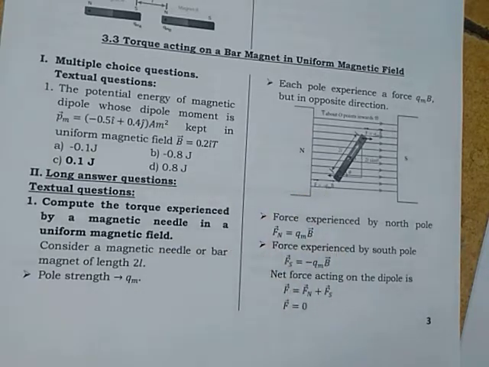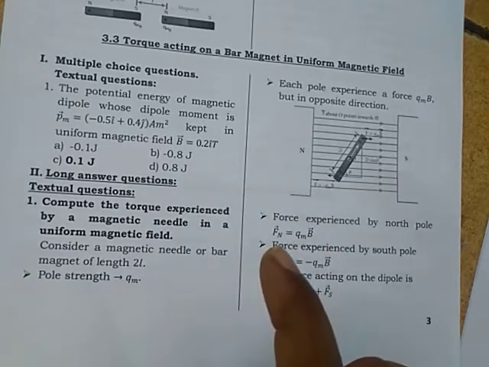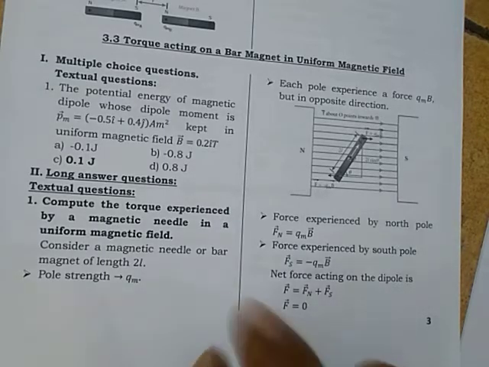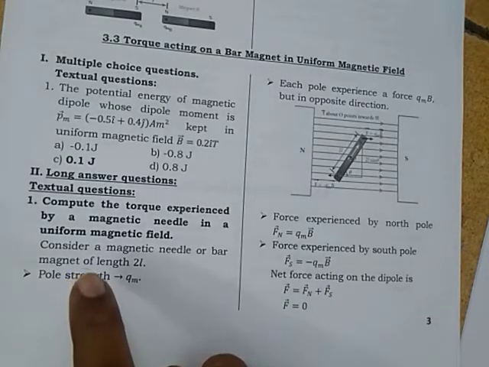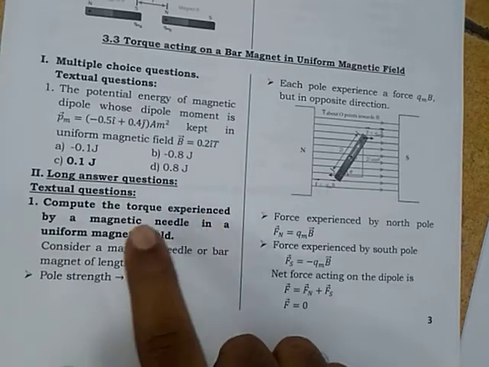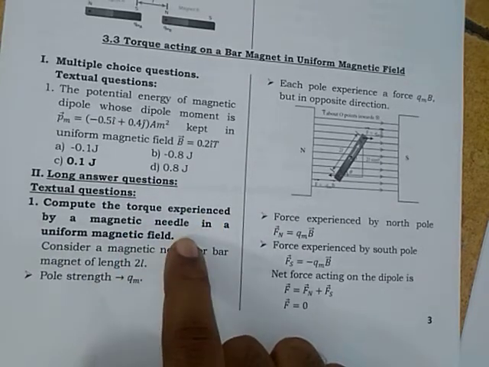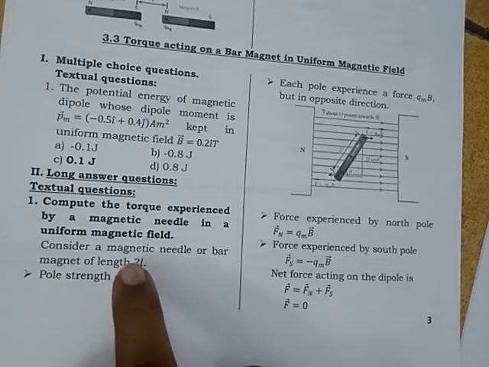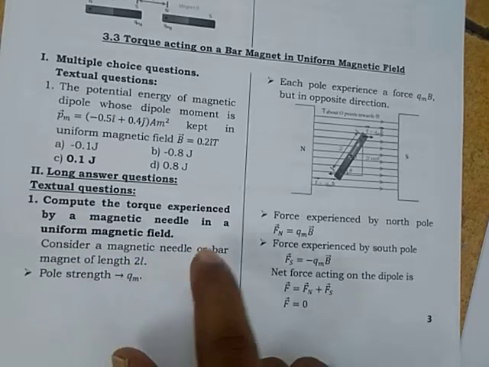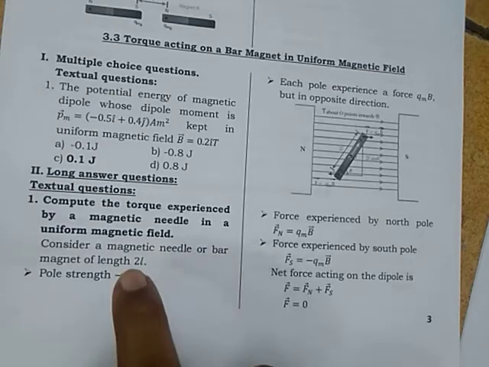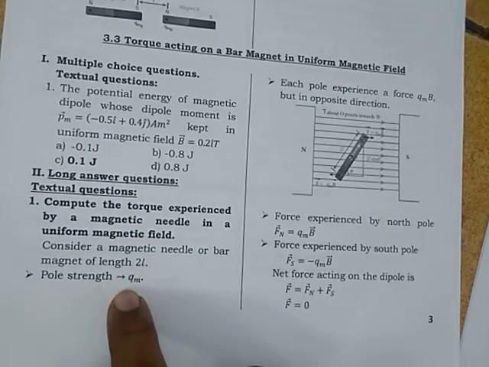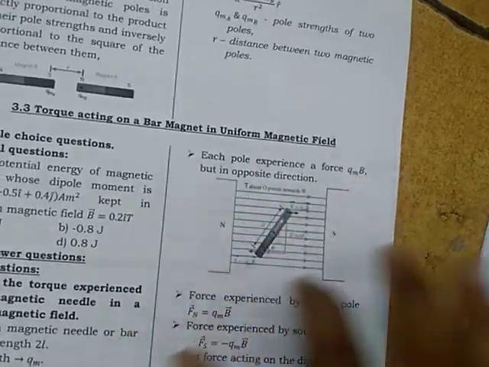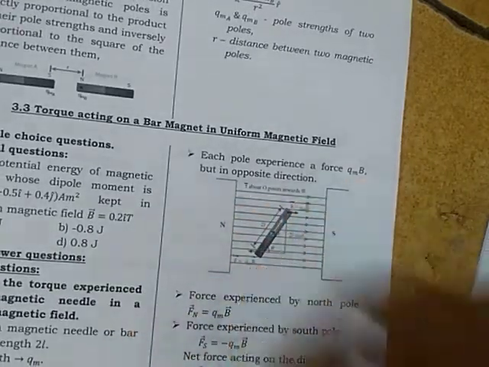There we found the torque experienced by the electric dipole in a uniform electric field. Here we need to find the torque experienced by the magnetic needle, that means a magnetic dipole, in a uniform magnetic field. So I am considering a magnetic needle, that means a bar magnet having length 2L and pole strength Qm, placed in a uniform magnetic field. This is a uniform magnetic field, in which I have placed the bar magnet.